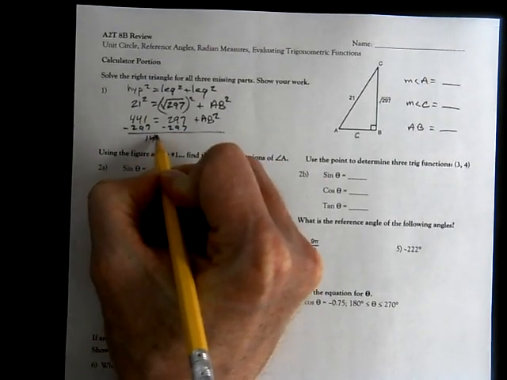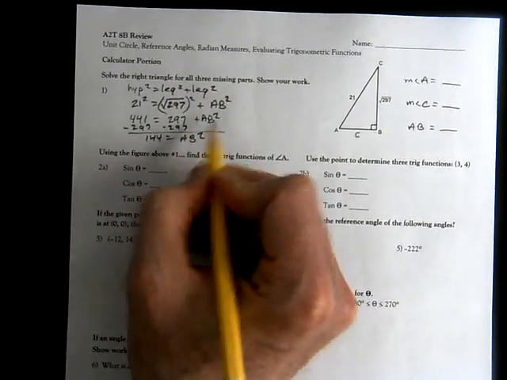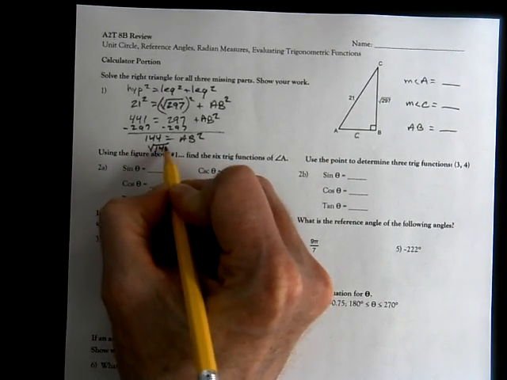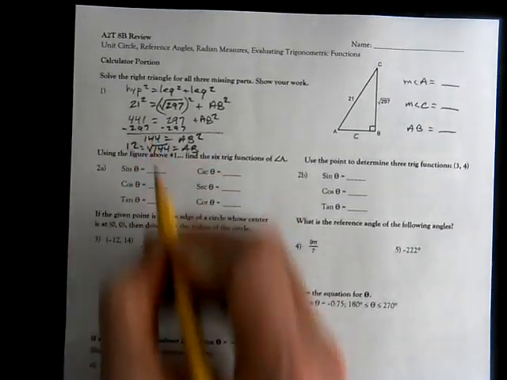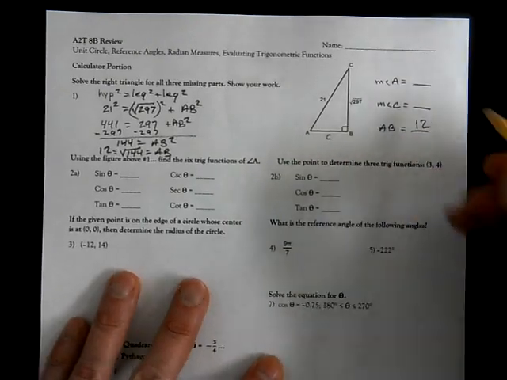That's very convenient to be 144. So when you take the square root of AB squared, we're going to get the value of 12. So AB is the length of 12.